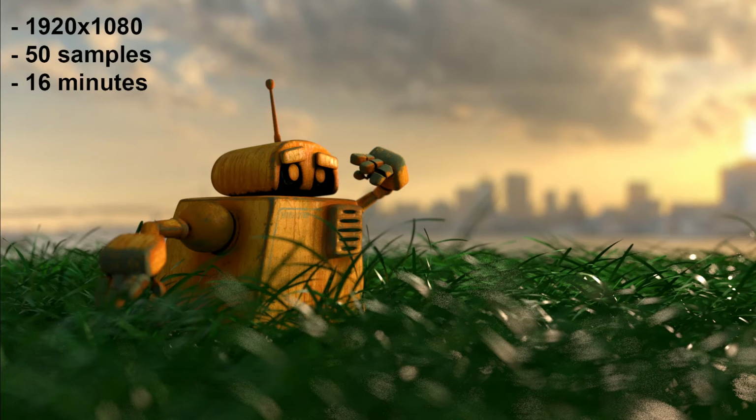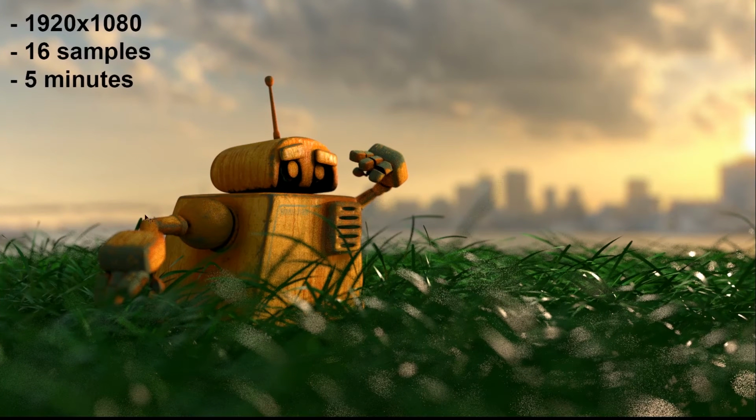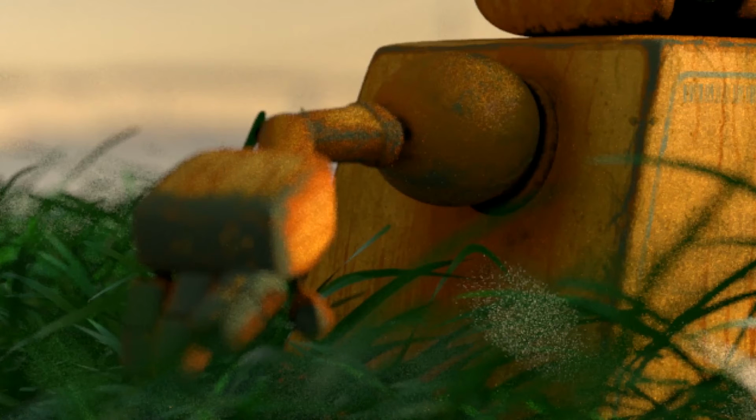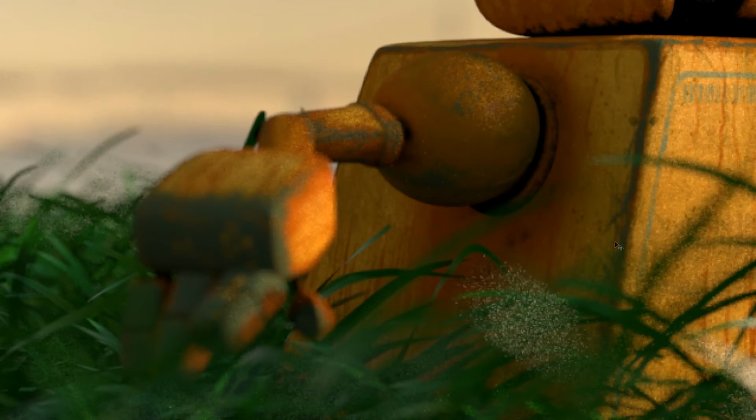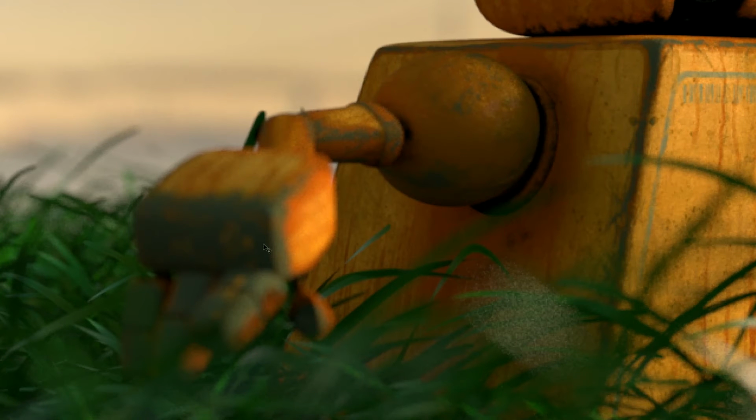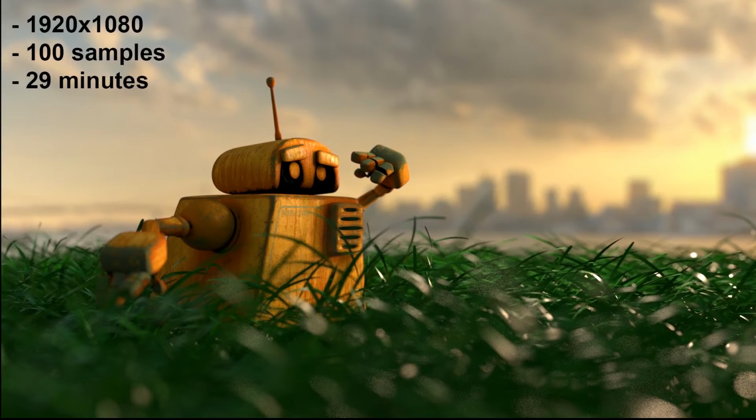So let's go up to 100 samples and see what the difference there is. Once again, the noise in the foreground has started to dissipate, and generally overall the image is sharpening up. So let's zoom in on his hand here to look at the difference in noise between 16 samples and 100 samples. This is 16 samples and this is 100 samples. You can see that the noise is pretty much completely gone at 100 samples. So we're starting to get a lot closer to what our final should look like. Now let's have a look at 250 samples.